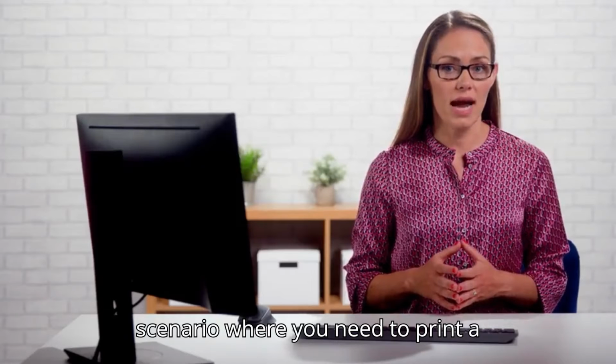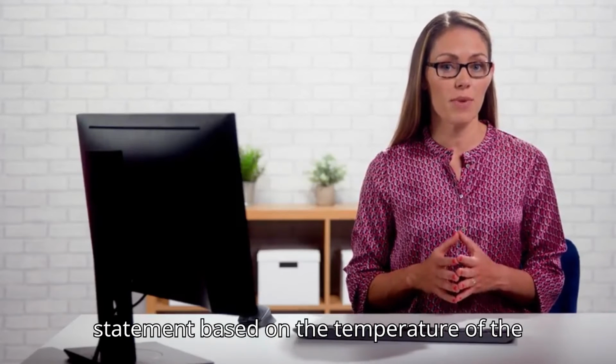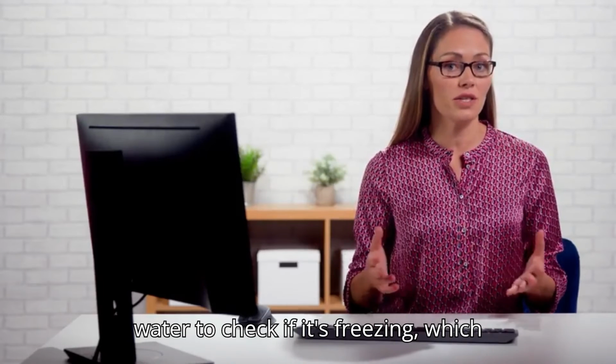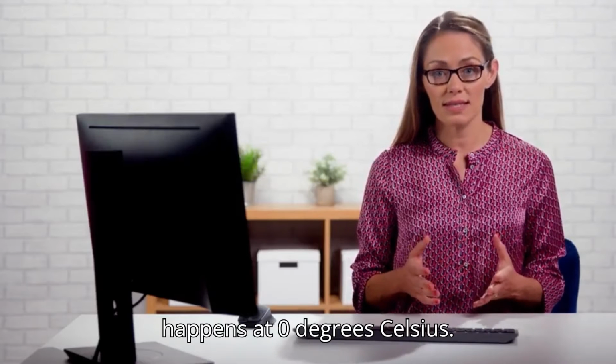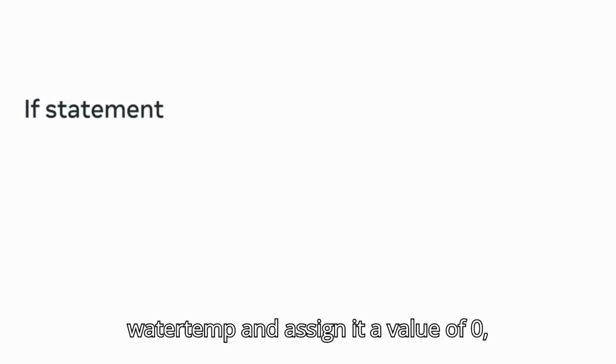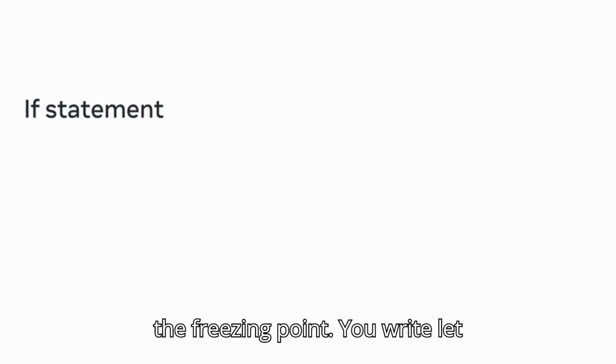Now let's explore a scenario where you need to print a statement based on the temperature of the water to check if it's freezing, which happens at 0 degrees Celsius. First, you declare a constant named water temp and assign it a value of 0, the freezing point.